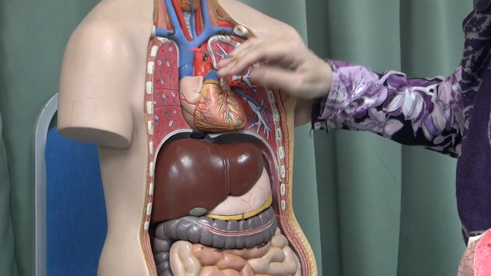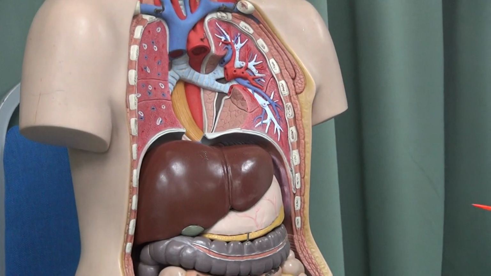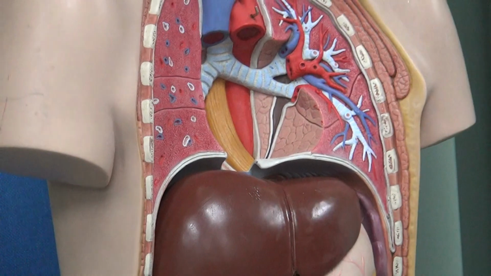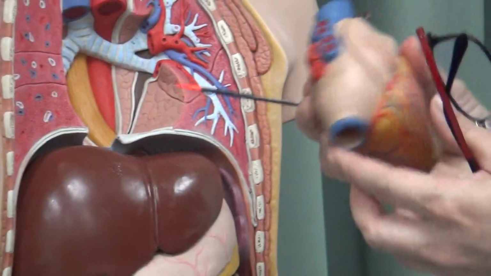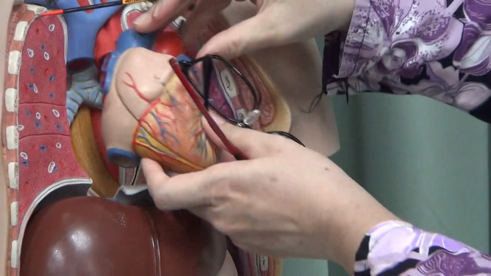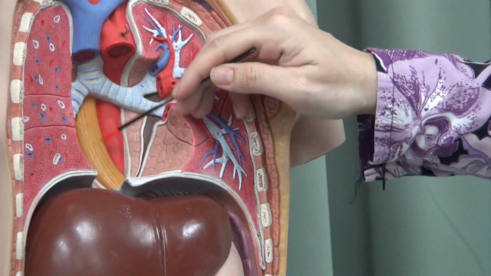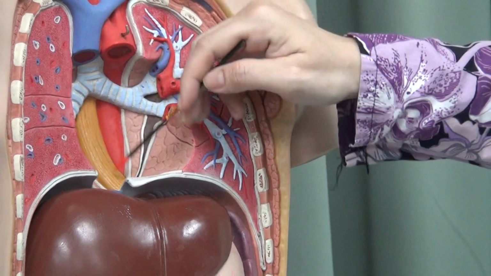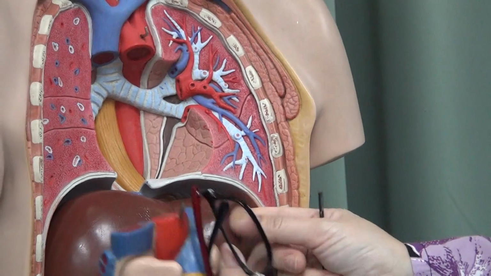If you remove the heart, you can see at the back of the heart the esophagus and the aorta, and you have the opening of the inferior vena cava here. The opening of the vena cava is at around T8, the opening of the esophagus at T10, and the opening of the aorta at T12.